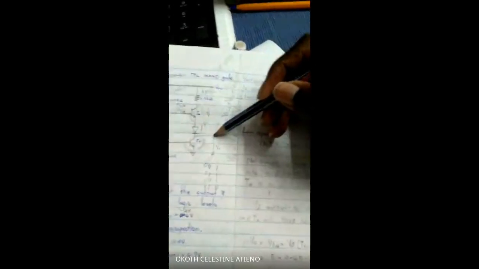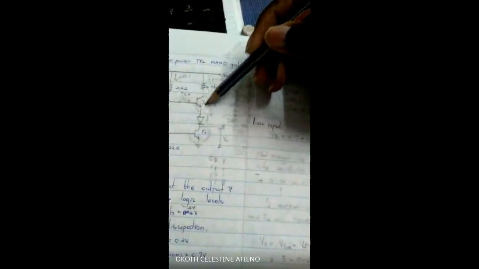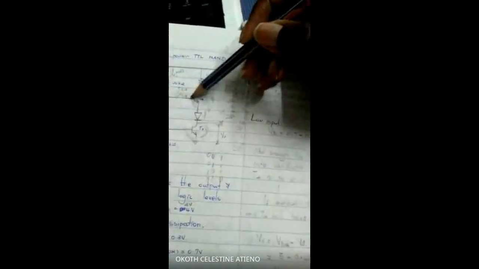So V output tutaona hapa itakuwa VB4 minus cut-in ya T4, minus cut-in ya diode, na tuliambiwa cut-in voltage is 0.65. So yeah, go through this one again because I still have stars there. A high value of IL causes T4 to saturate.